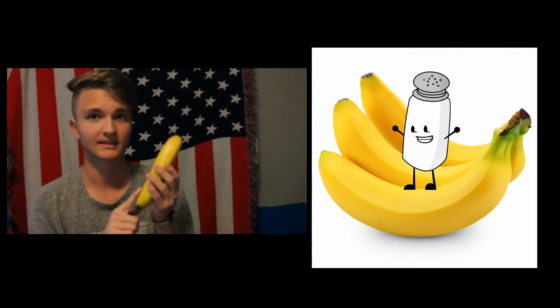So a neuron can be described as being a salty banana. Now this allows you to remember the location of the ions within the neuron. The salt represents the sodium, while the banana represents the potassium. Now, the banana's peel represents the membrane through which the two can diffuse.